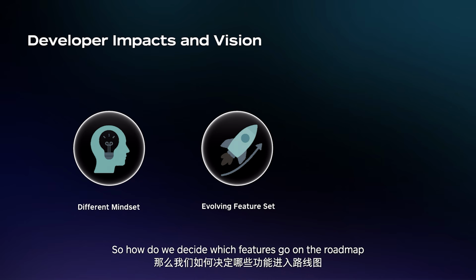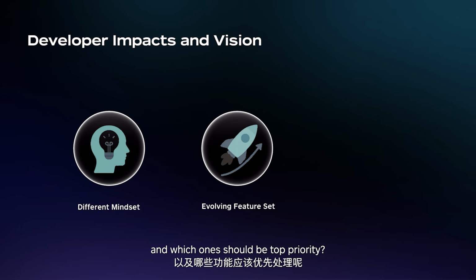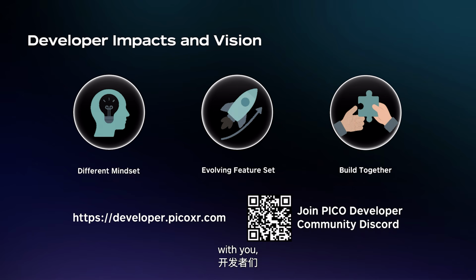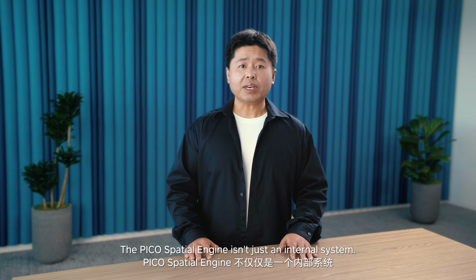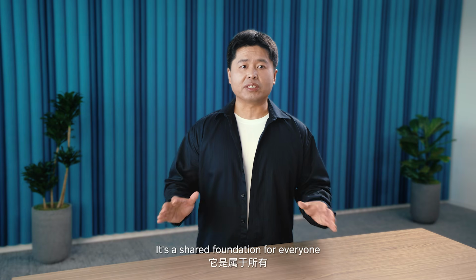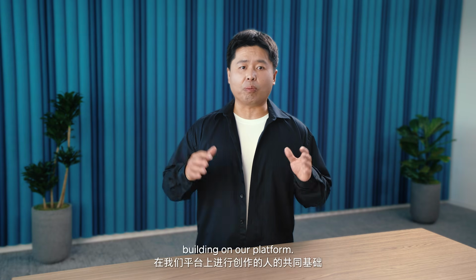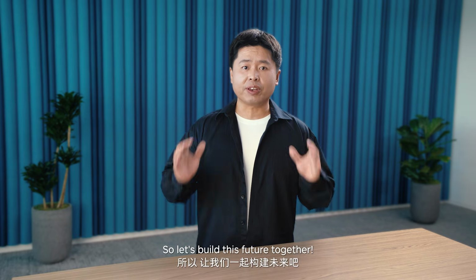So how do you decide which features go on the roadmap and which ones should be the top priority? We will figure that out together with you, the developers. By working closely together, every time a new capability is introduced, everyone in the community benefits. The PICO Spatial Engine isn't just an internal system. It's a shared foundation for everyone building on our platform. So let's build this future together.